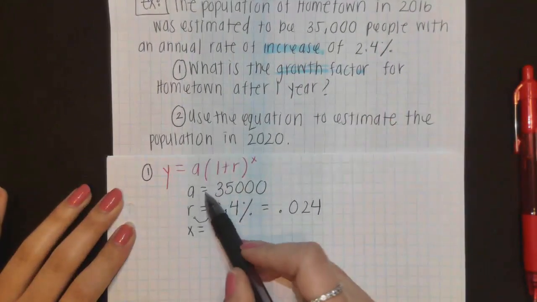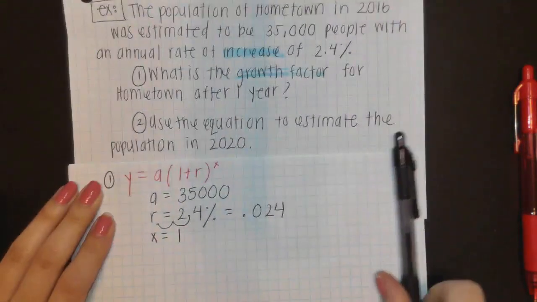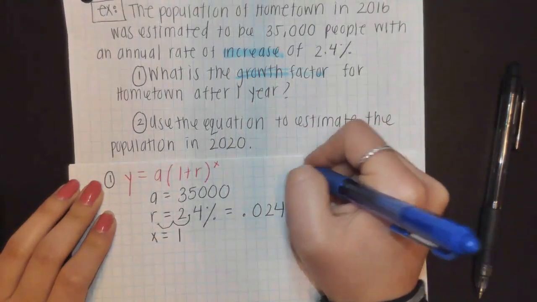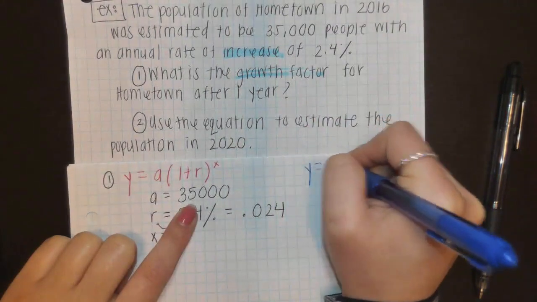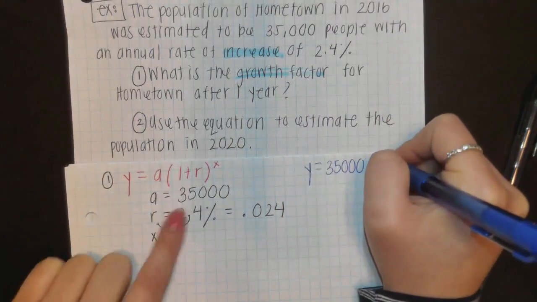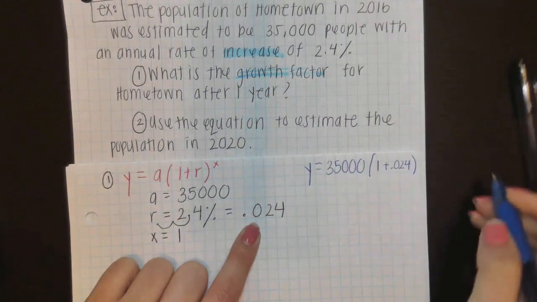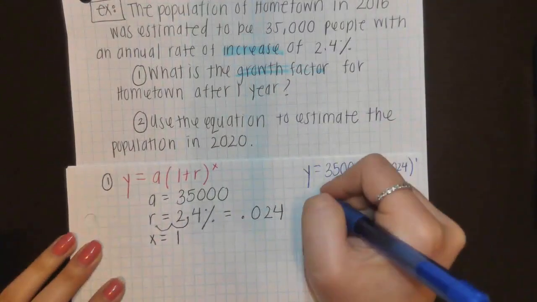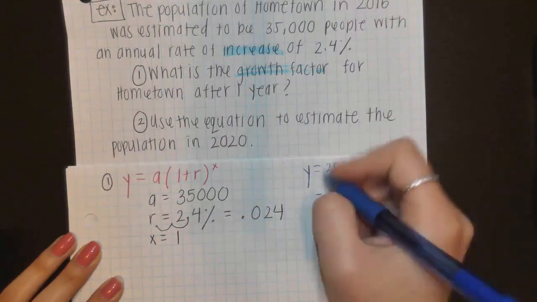All right, now that you have your A, R, and X values, all you have to do is substitute them in and then do some algebra to simplify. So once I substitute in my values, it'll be y is equal to A, I'm going to plug in 35,000 times 1 plus my R value, which is 0.024, all raised to the power of X, which in this case is 1. Remember, you always use your order of operations, so you work inside of parentheses first, then do your exponents, and then multiply it by 35,000.